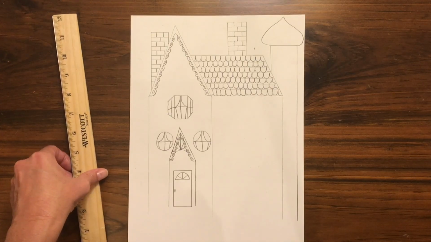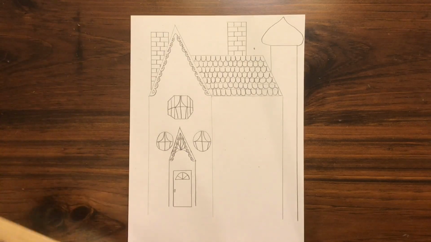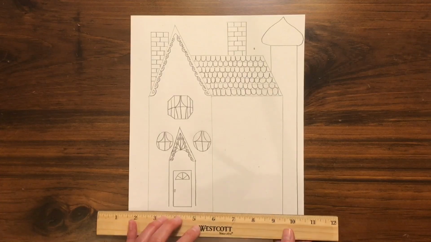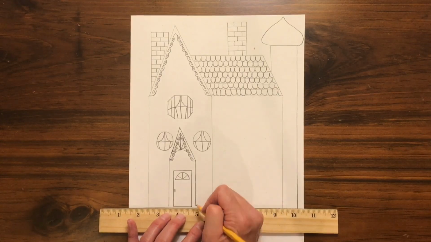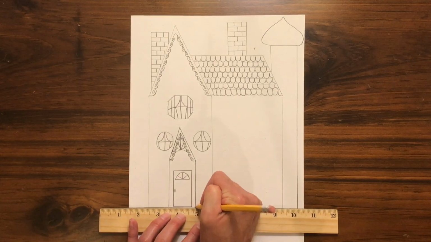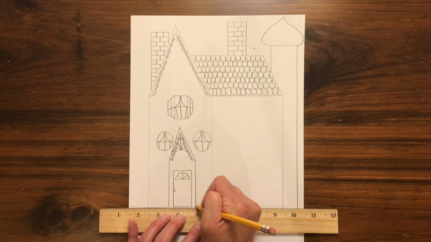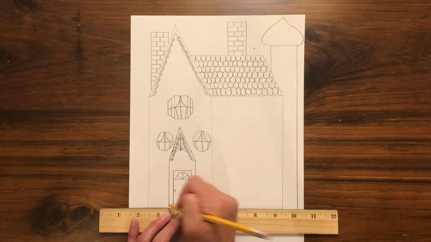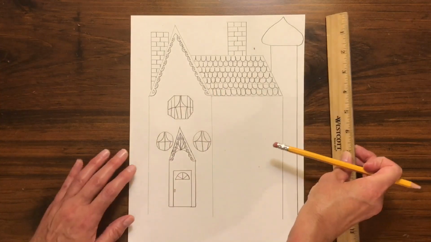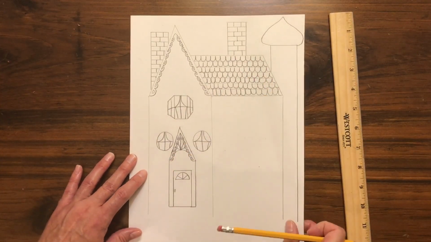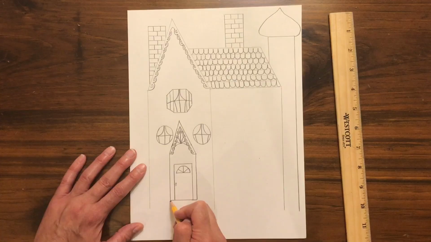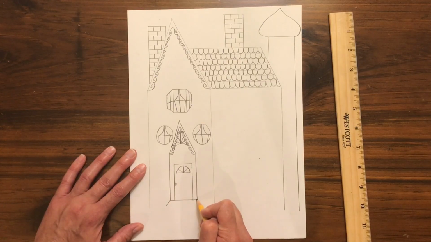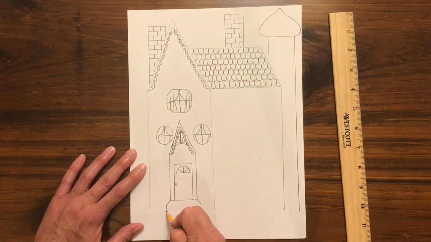And then I think we'll add the front steps. I'm going to continue that line a little bit. And then, if you remember, to do the stairs, you go out, out, down, down, across, and across.